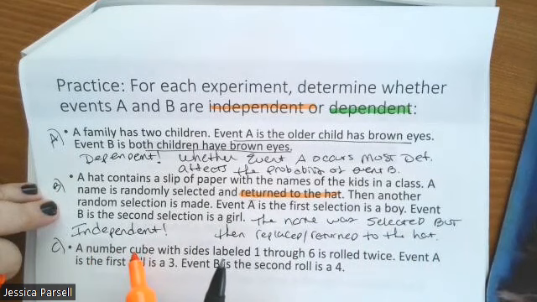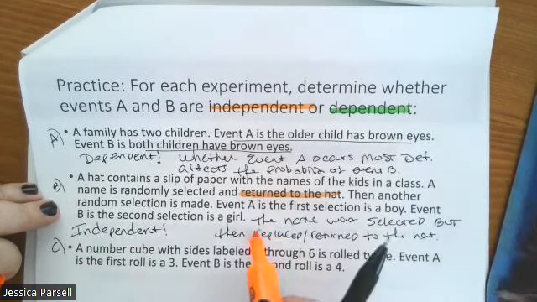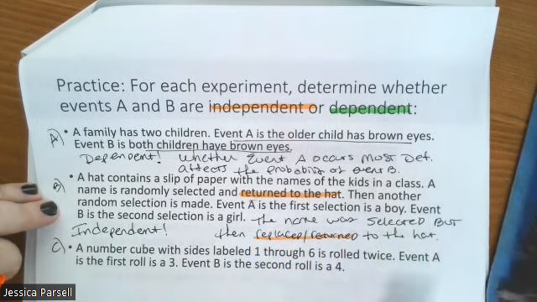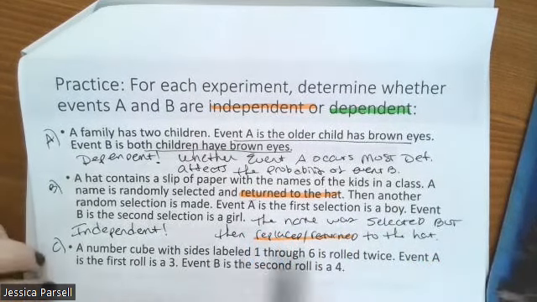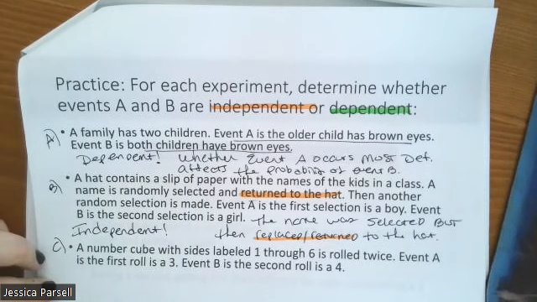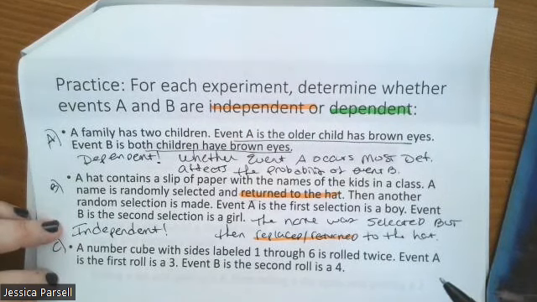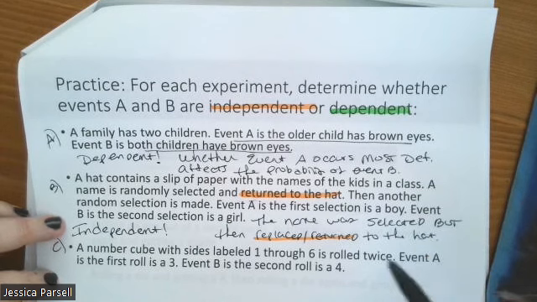Well, these are independent. The name was selected out in event A, but then replaced and returned to the hat. So you're going to have the same number of slips back in the hat, and you could very possibly go ahead and get a girl for your second choice out of the hat. So whatever happens in event A had no influence over event B because we returned the name back into the hat.